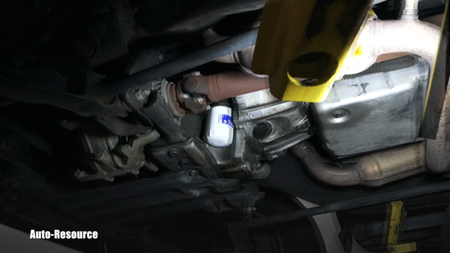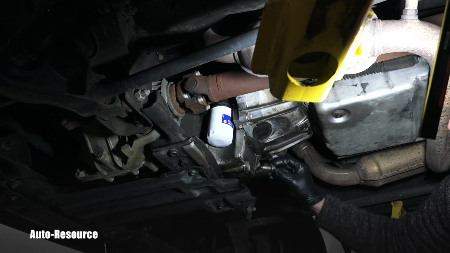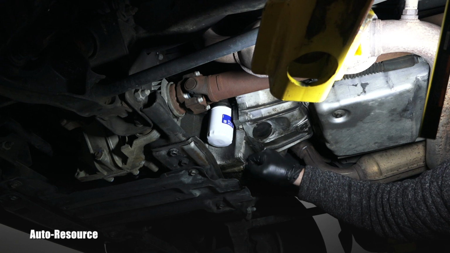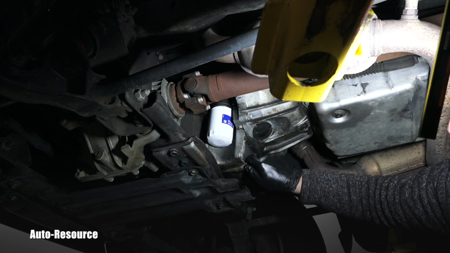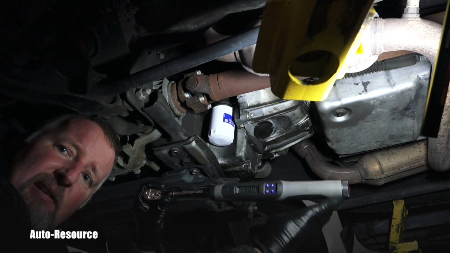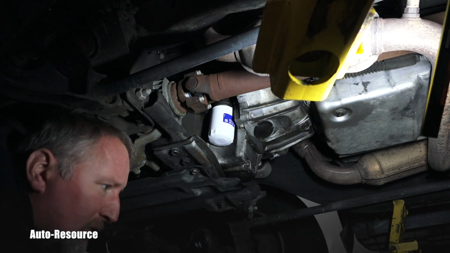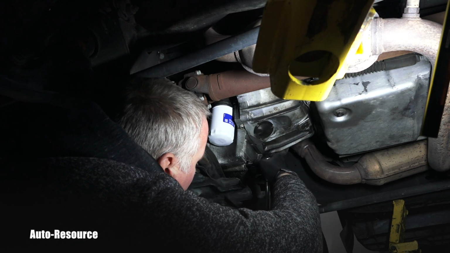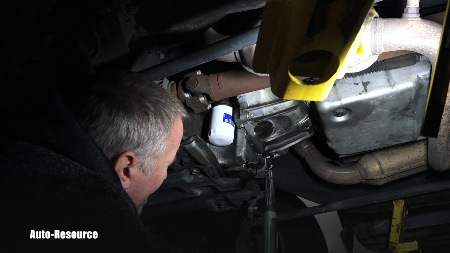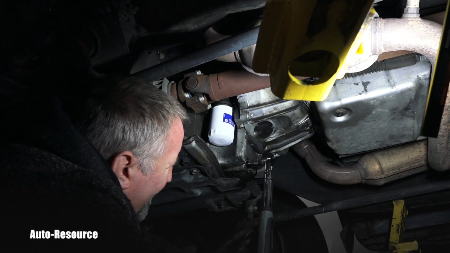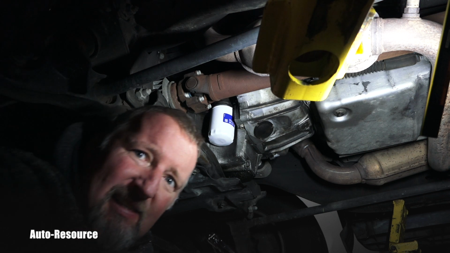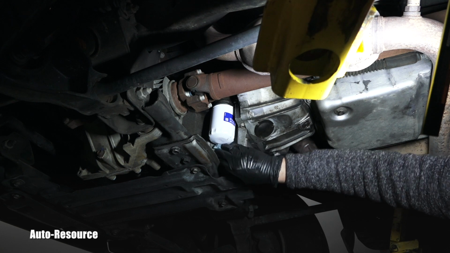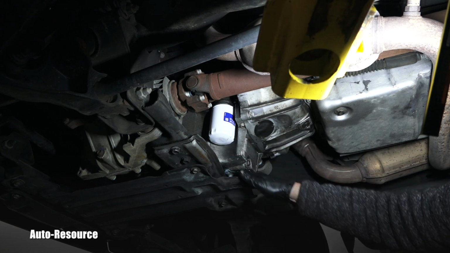That's it. I can start installing that drain bolt, right? I nicely do it by the hand. After that I will torque it, and I use this Snap-on torque wrench, and there is 40 Newton meters of torque for this bolt. Heard it? Perfectly done.